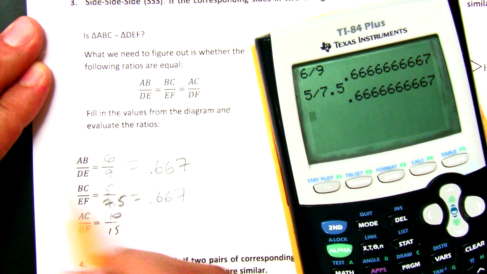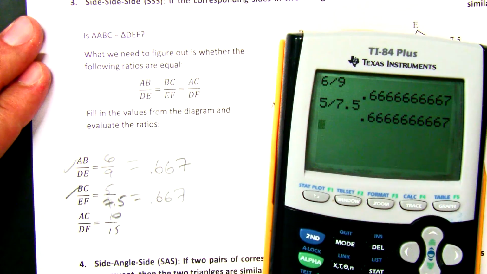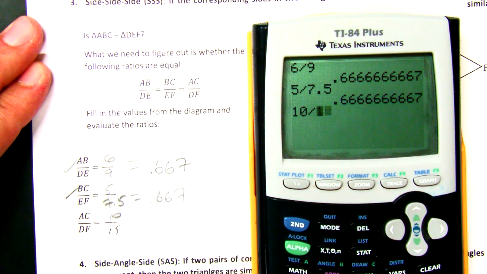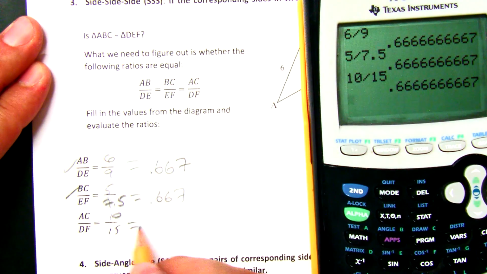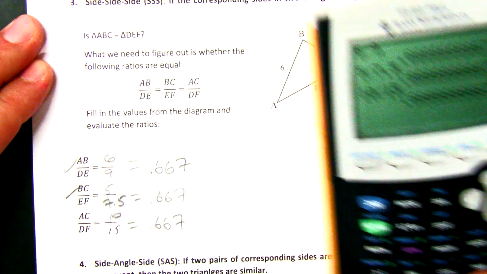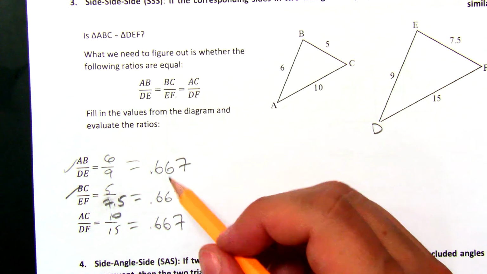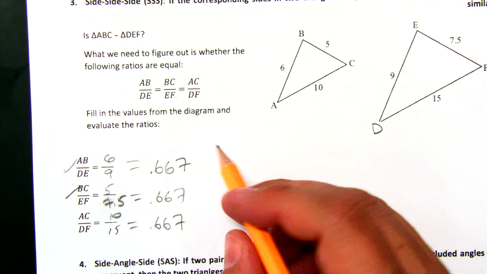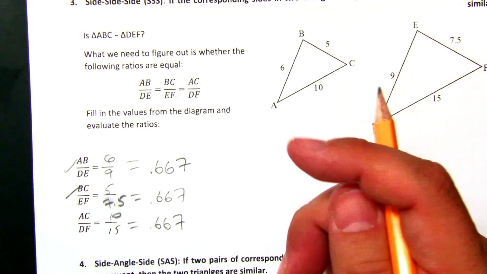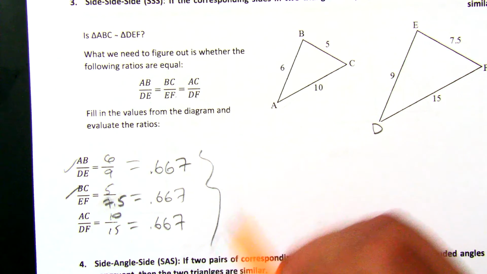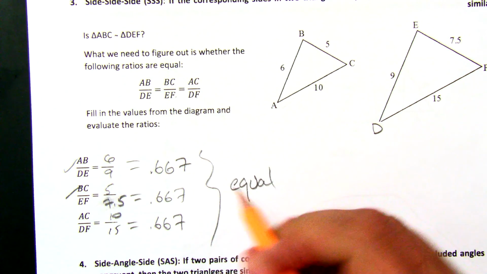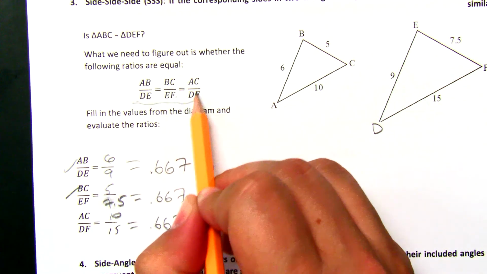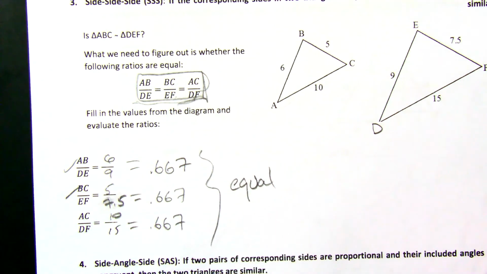So these two are the same. And then the last one is 10 divided by 15, and that's also 0.6667. So, all these ratios are equal. They all equal 0.667. What they really are is all 2/3. So this statement is true.